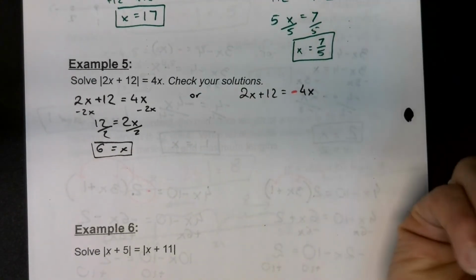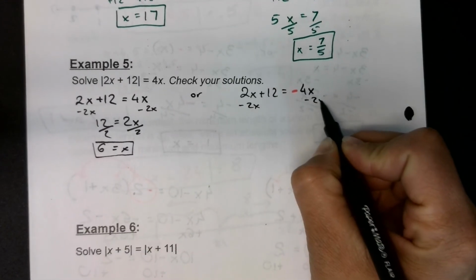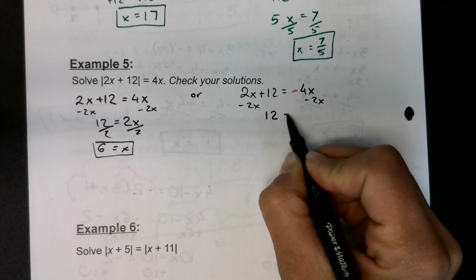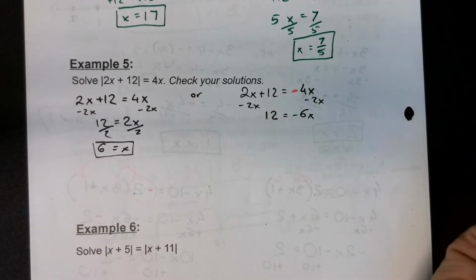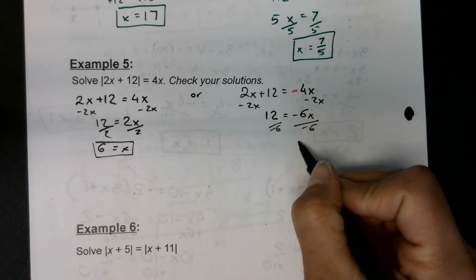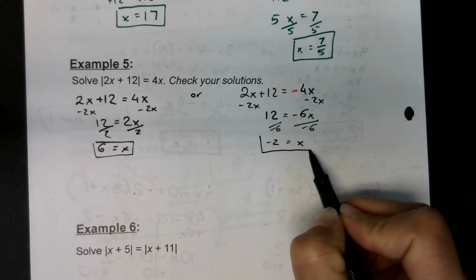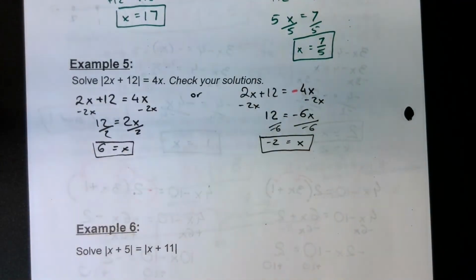And then let's try the second one. So I'm going to move my 2x to the other side. We end up with 12 equals negative 6x. Divided by negative 6, x equals negative 2. Okay, so well, let's just check.